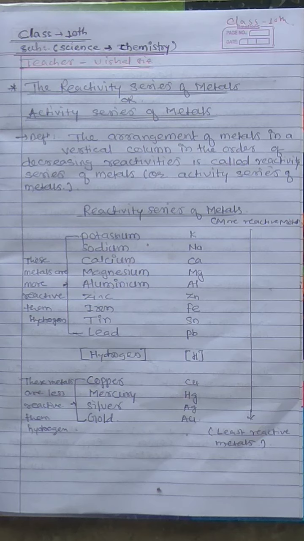You can see the reactivity series in front of you. The reactivity of the metals is predicted by their reactions with water, acid, metal to metal, and metal to non-metal reactions. And then the reactivity series gets assigned. I hope that you understood the reactivity series of metals.